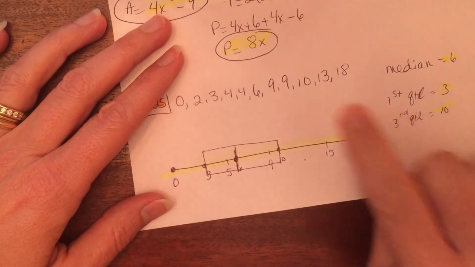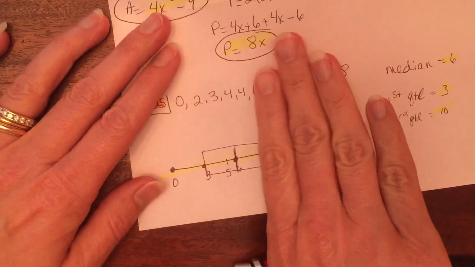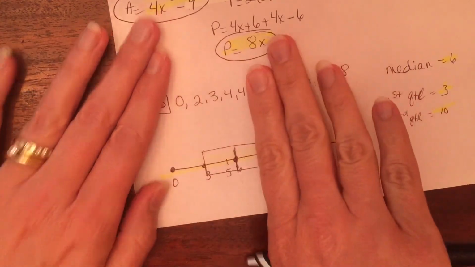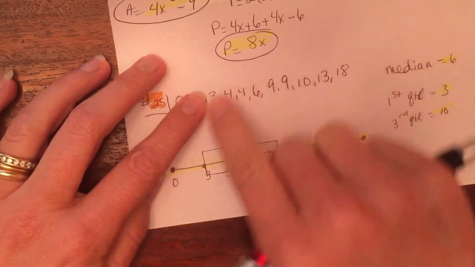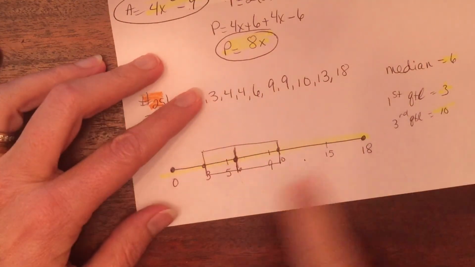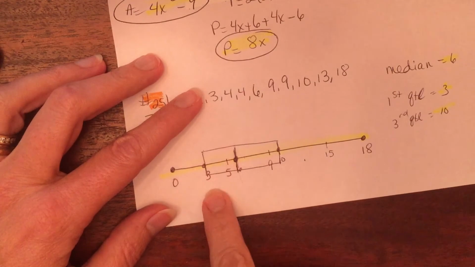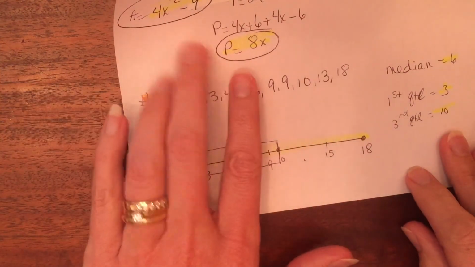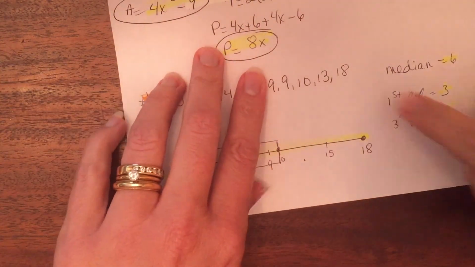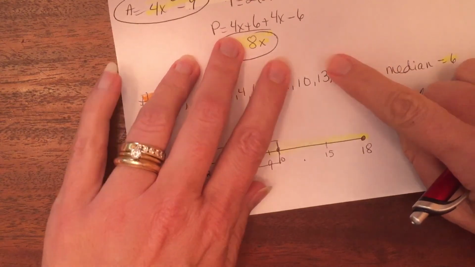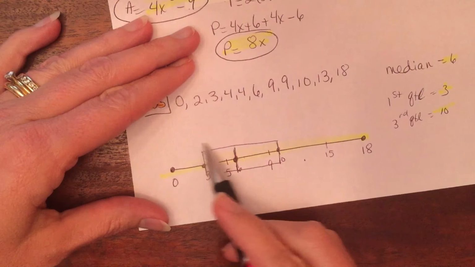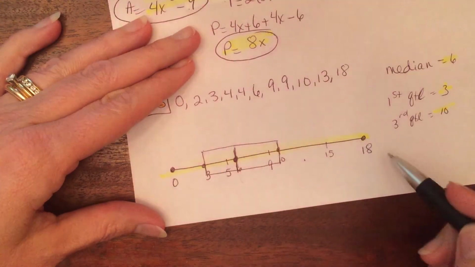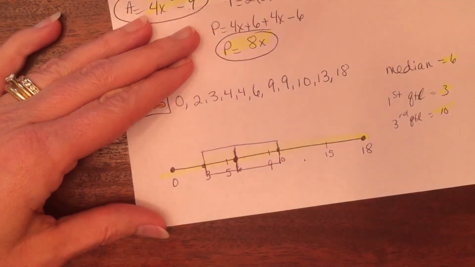The first quartile, I'm going to use the numbers below the median, right? Get rid of the biggest and smallest, biggest and smallest. So the first quartile is at 3, so I put a dot on 3 and a line. And then above the median, I'm going to look for my third quartile, 10. Okay, so I'll put a dot on 10, and that's where I created my box. Okay, and my whiskers end at the highest and lowest number.